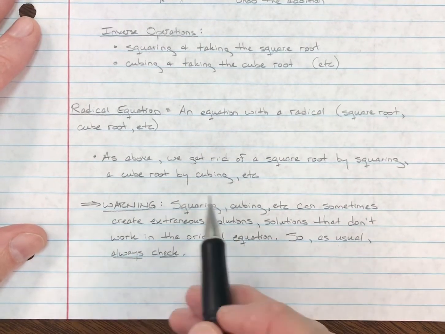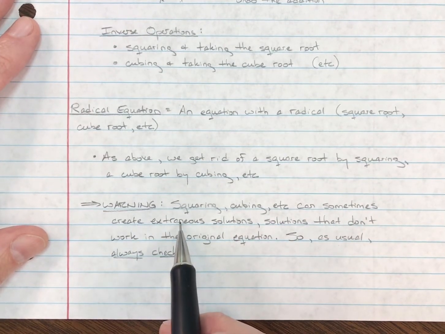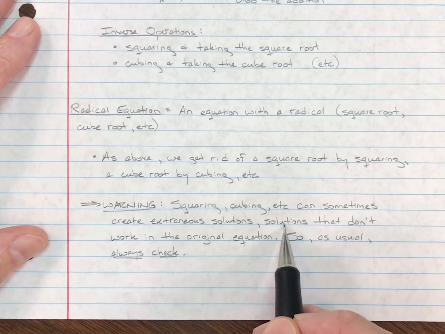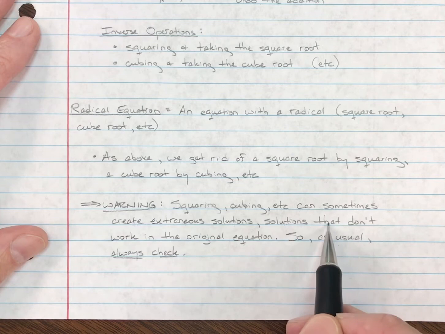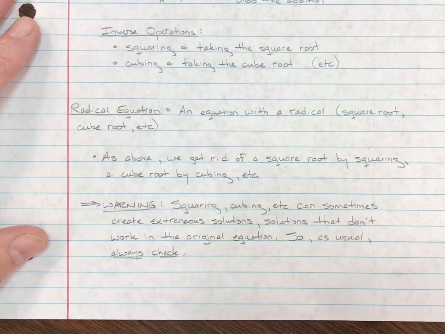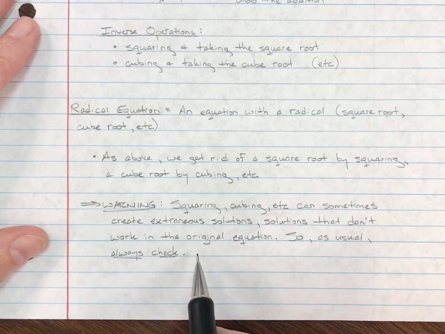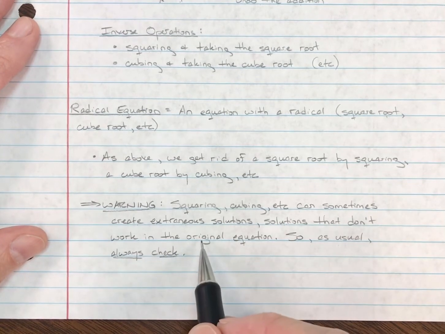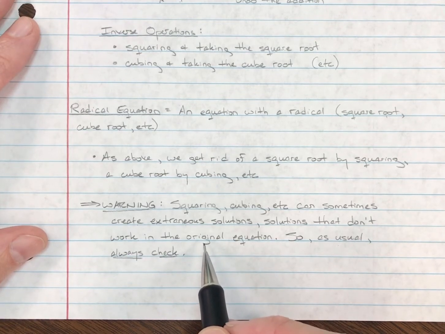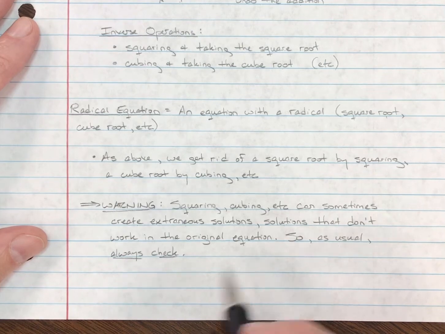Now, warning, squaring, cubing, etc. can sometimes create extraneous solutions. An extraneous solution being a solution that doesn't work in the original equation. Okay, so as always, we want to check. As I've talked about in previous video lectures, when you're solving an equation, you never ask, am I right? Because you know whether or not you're right, you check it, and you find out. So we want to do the same thing here. I have two solutions, am I right? Well, check your two solutions and find out.